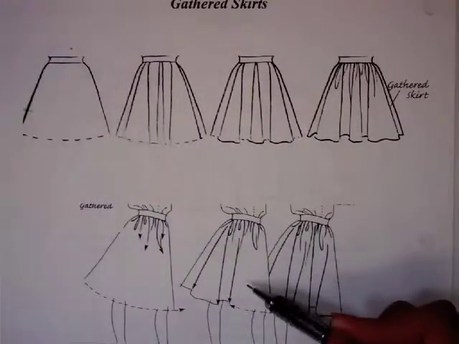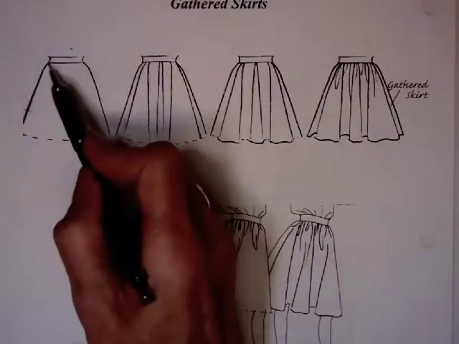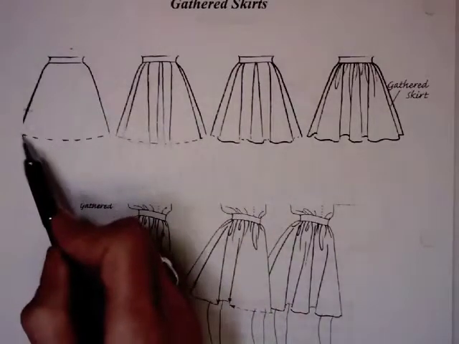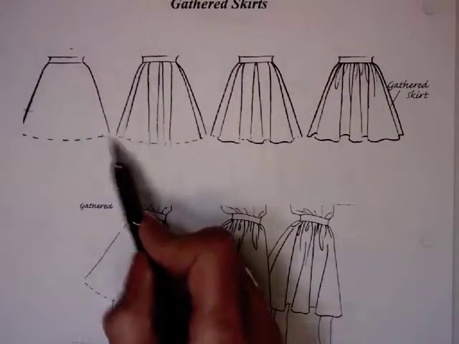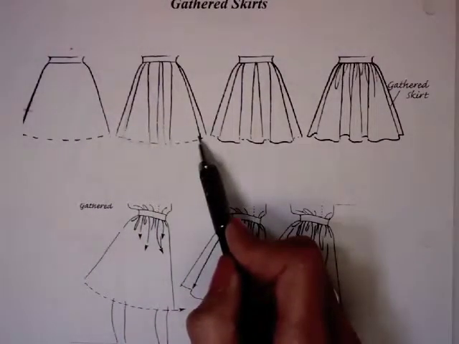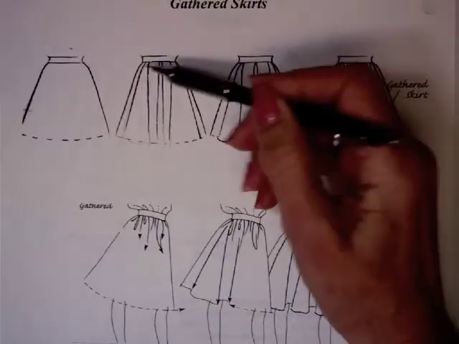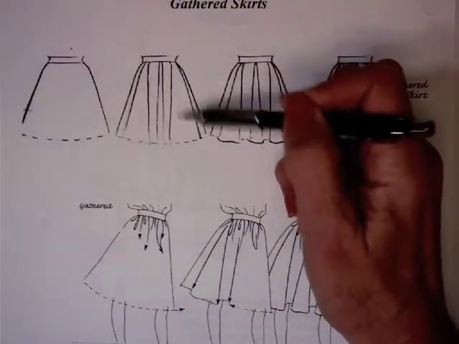Now, the mechanics for drawing it are pretty much the same. We're going to indicate where the waist is. We're going to indicate the length of the skirt, and with a little dotted line so we'll have a reference point. And then we're going to draw our gathers in, like you can see here.